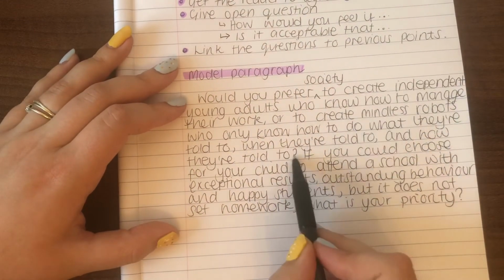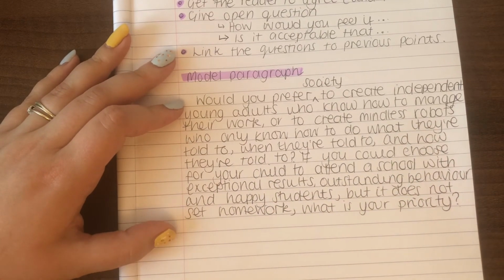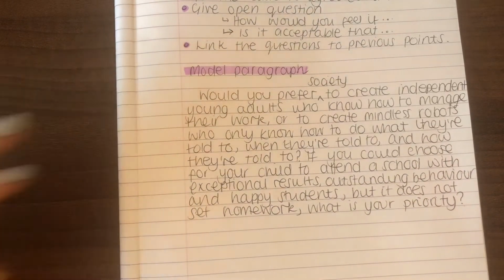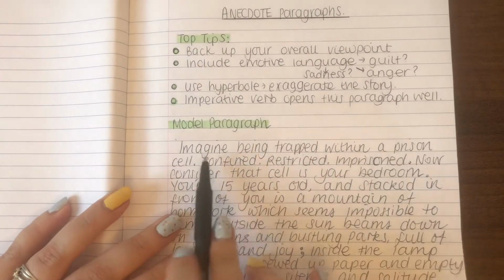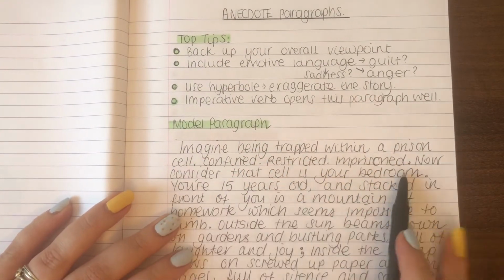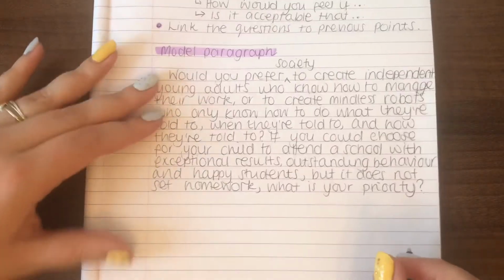So we notice how it's just rhetorical question, one after another, really long and detailed. And then my final one is going to link back to the very first paragraph, so I'm just going to show you that. I want to go back to exactly where I started. So, trapped within a prison cell, confined, restricted, imprisoned. So how would you feel if is a good way to end, I think.